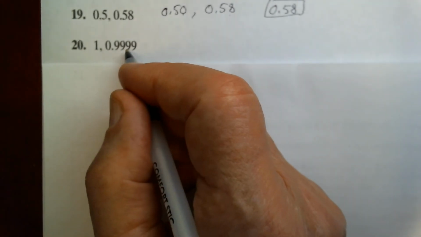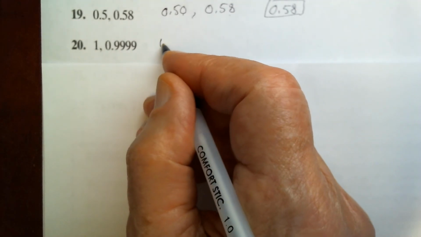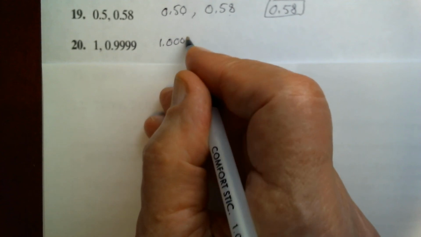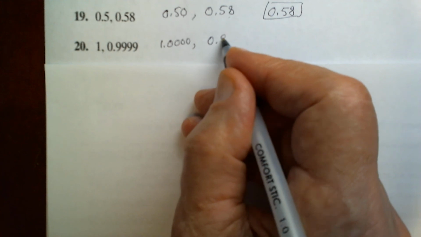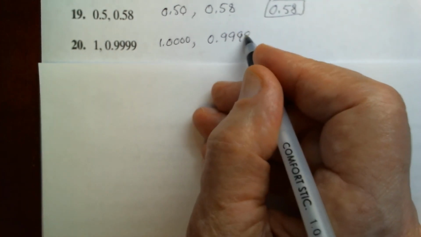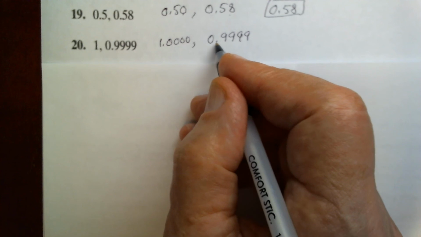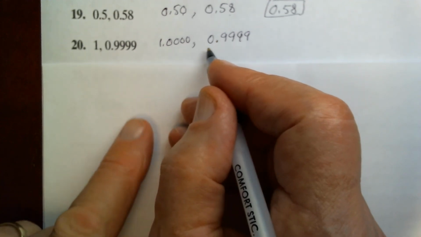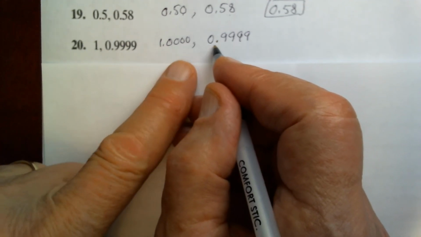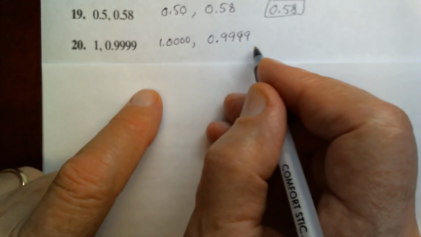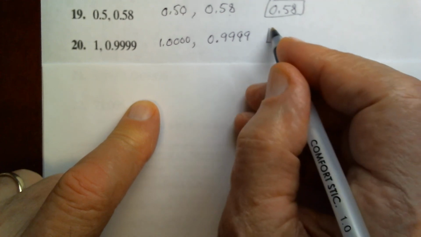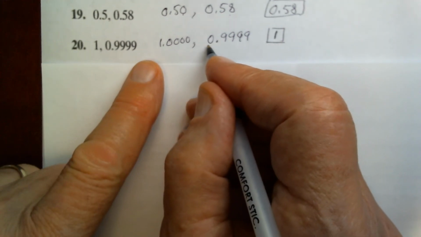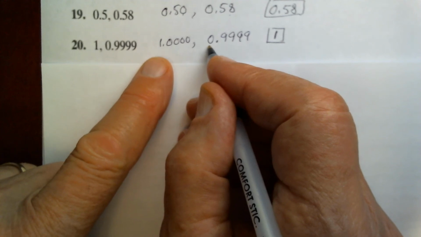Number 20, again, there's the same number of decimals. We'll write this as 1.0000, 4 decimals, and the second number is 0.9999. In this example, we look at the first number. 1 is larger than 0, so we're all done. The larger number is 1. If you compare 1 and 0.